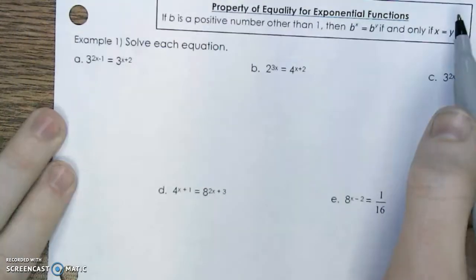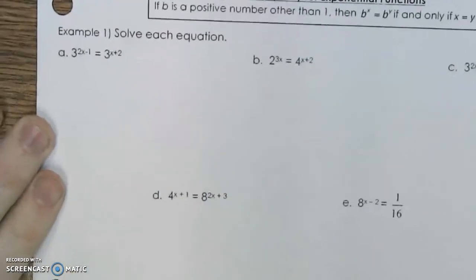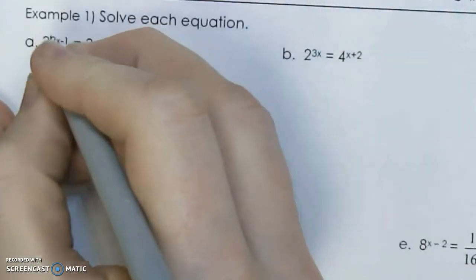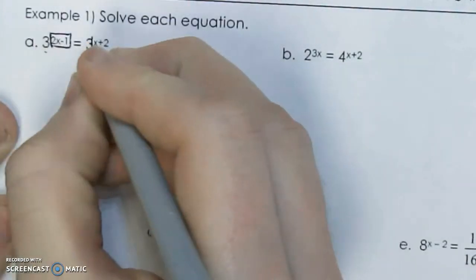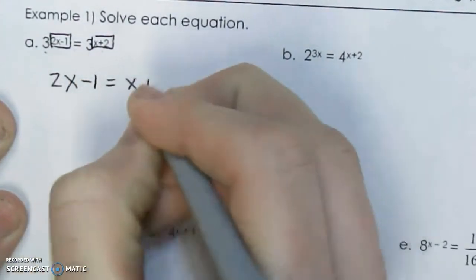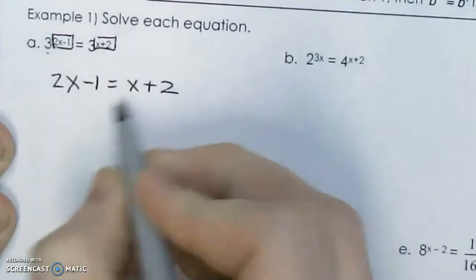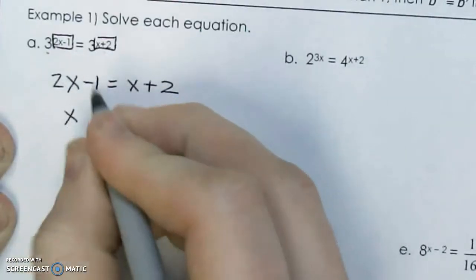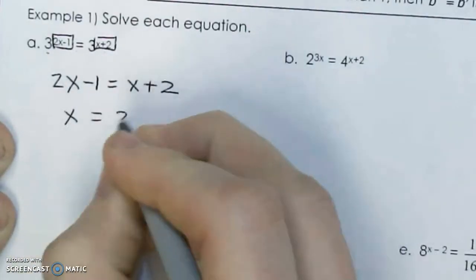So here, part A, I've got an equation with the same base, 3 equals 3. And so if these are equal, then their exponents must also be the same. So we can set the exponents equal. And so I would subtract x to the other side and add 1 to the other side, and you get 3.